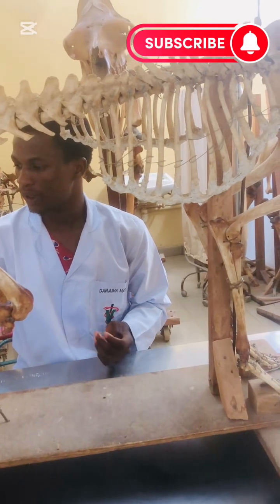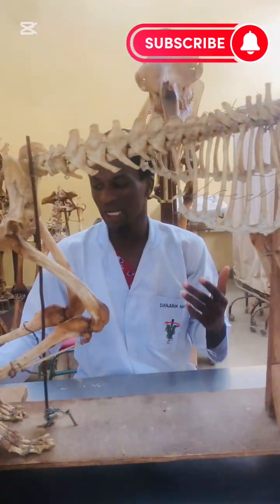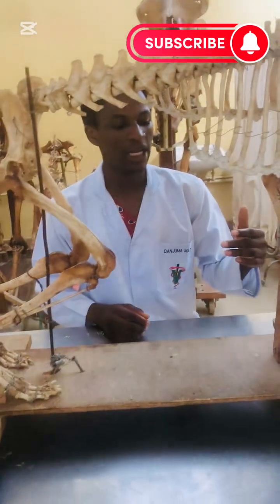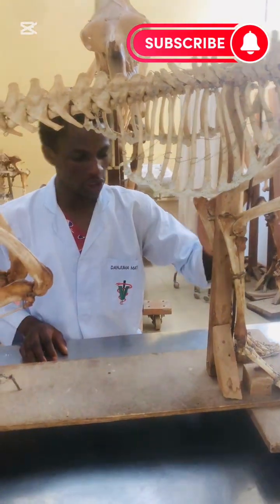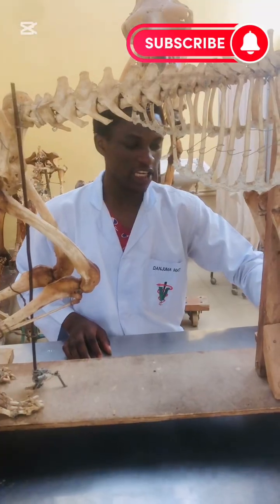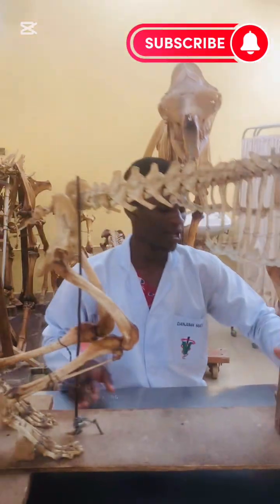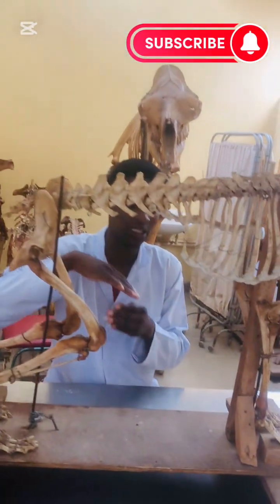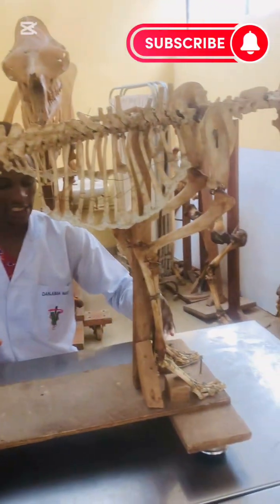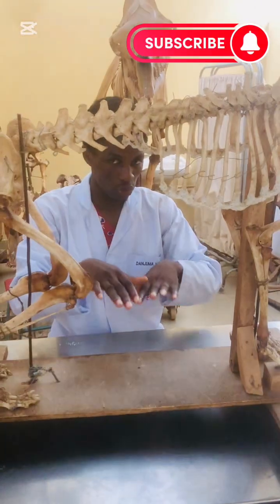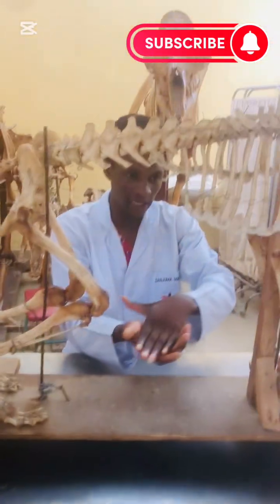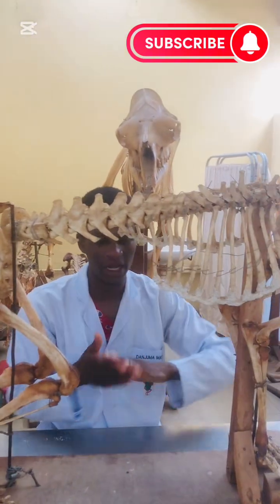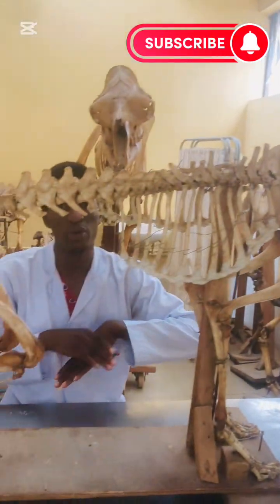Then we have dorsal and palmar. Dorsal is used for top, like proximal, but not in the manus or pes. You can find that on the metacarpus or towards the forearm. This place, the palm, that's where we call palmar. Then on top of the palm, that's where we call dorsal.